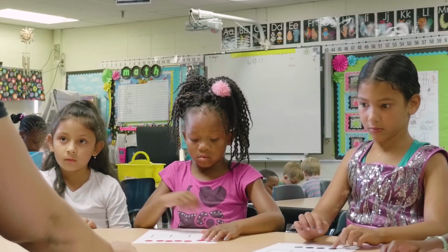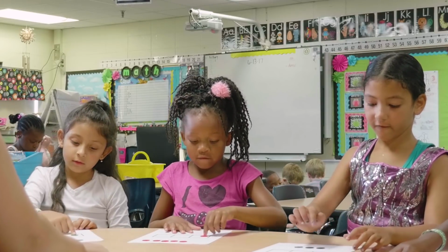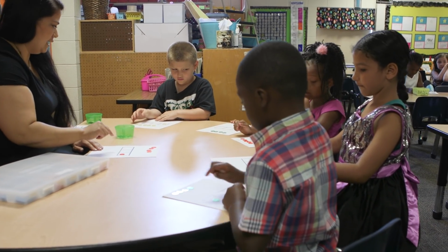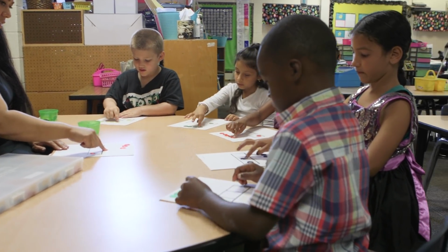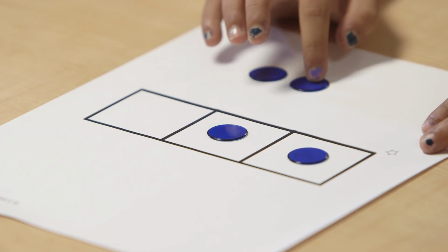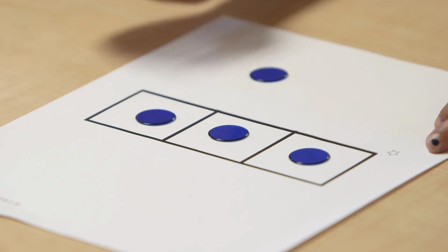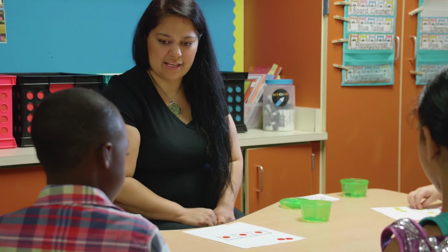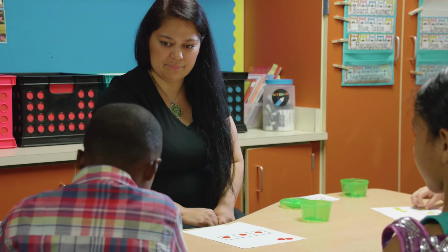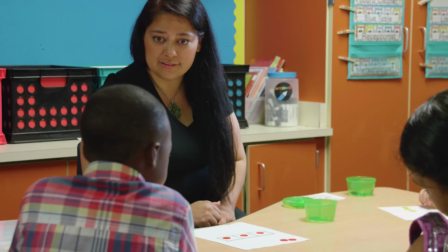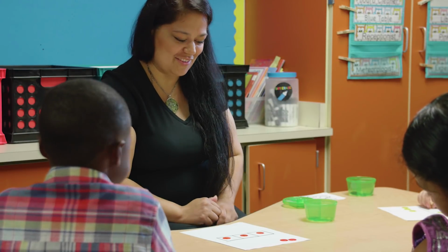Okay, ready? Let's do our sounds. Drag it to the first sound box. Good. The last sound we hear is. How many sounds do you have, Zion? How many counters are there? Count them. 1, 2, 3. So there are how many sounds in the word fin? 3. 3 sounds in the word fin.